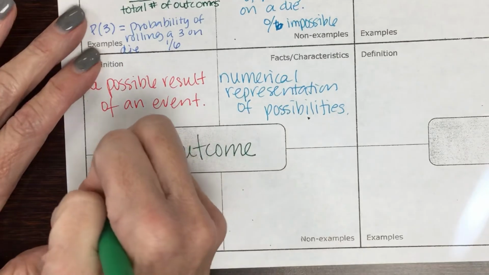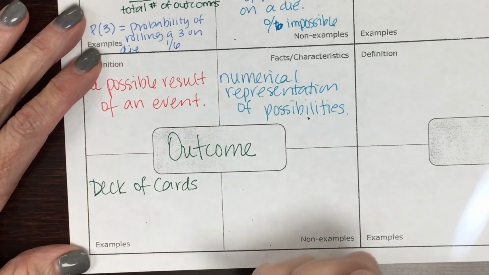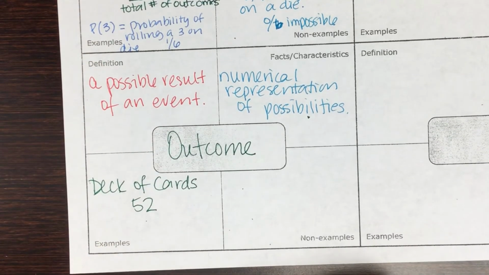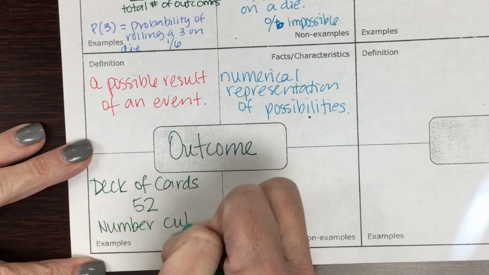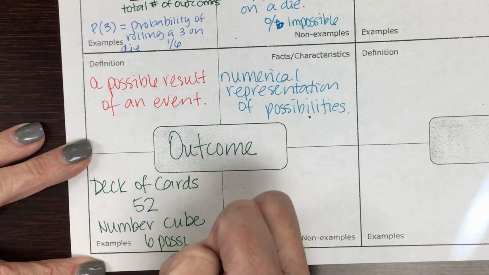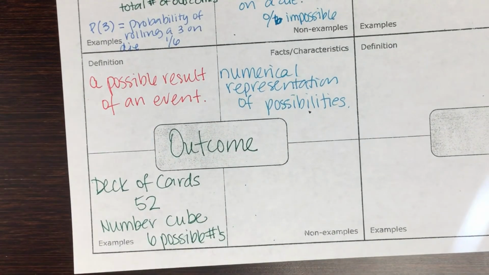So in a standard deck of cards, there are 52 of them. You really need to remember that there are 52 cards, because for some reason they love to know that you know that there are 52 cards in a deck of cards. And then for a number cube or a die, there are 6 possible numbers because you have 6 sides. So you have 6 possible outcomes.